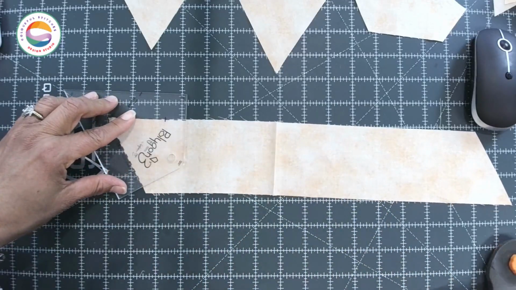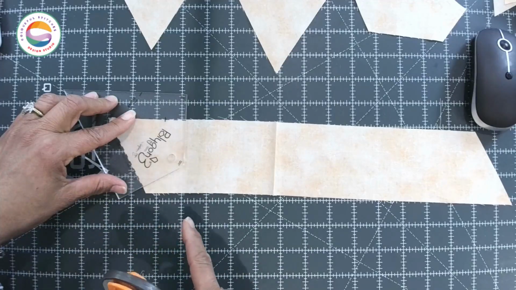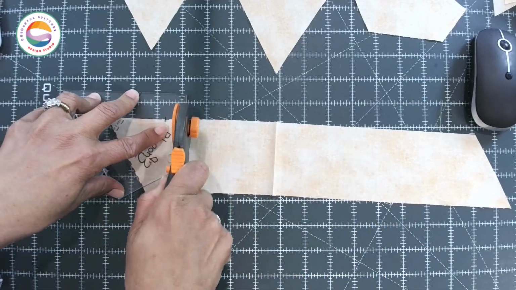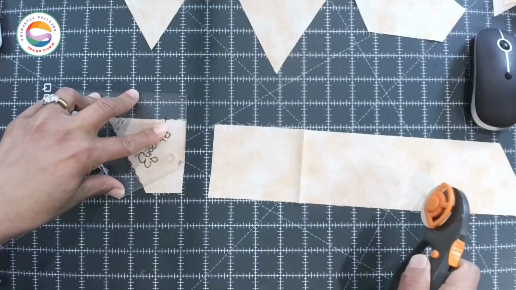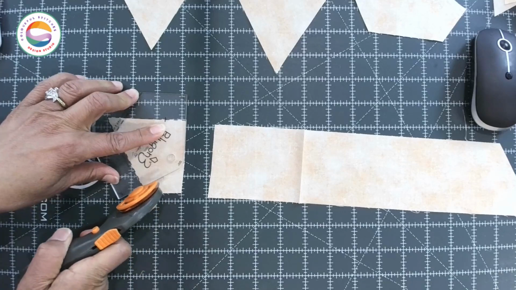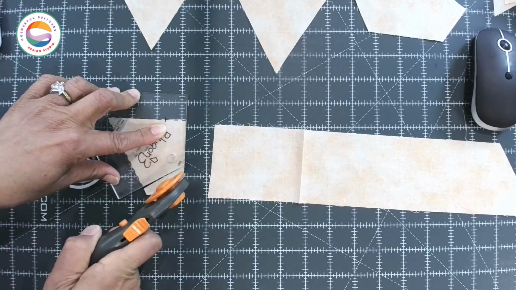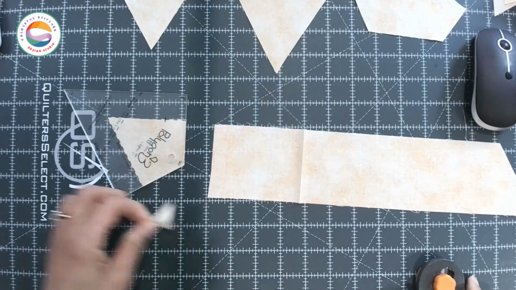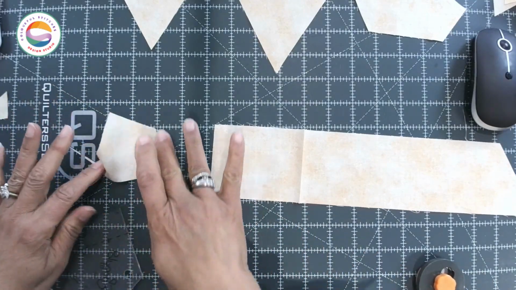Now, I always like to make my first cut to save my strip. So I'm going to cut down to save my strip and then make the second cut across. And you have, in fact, a kite. So there's your small kite.